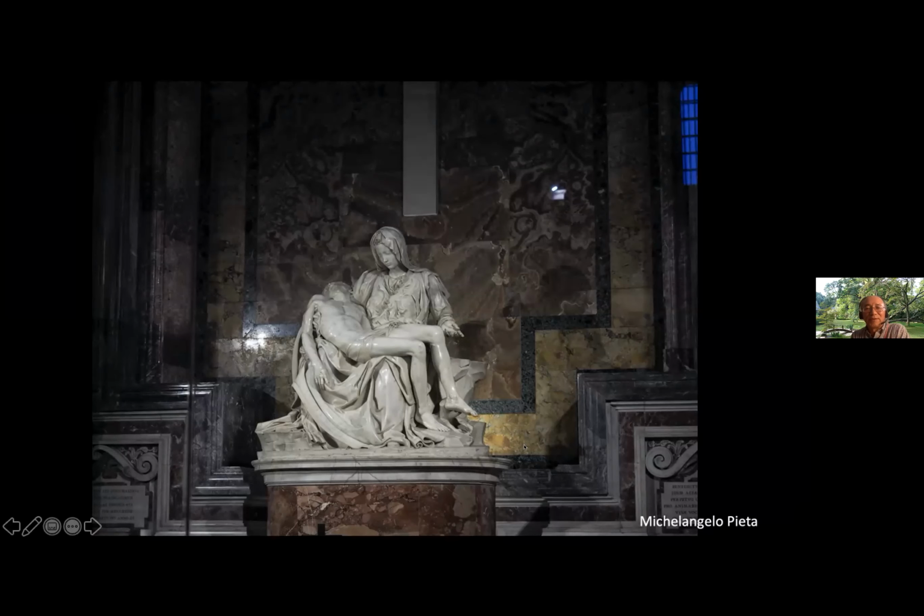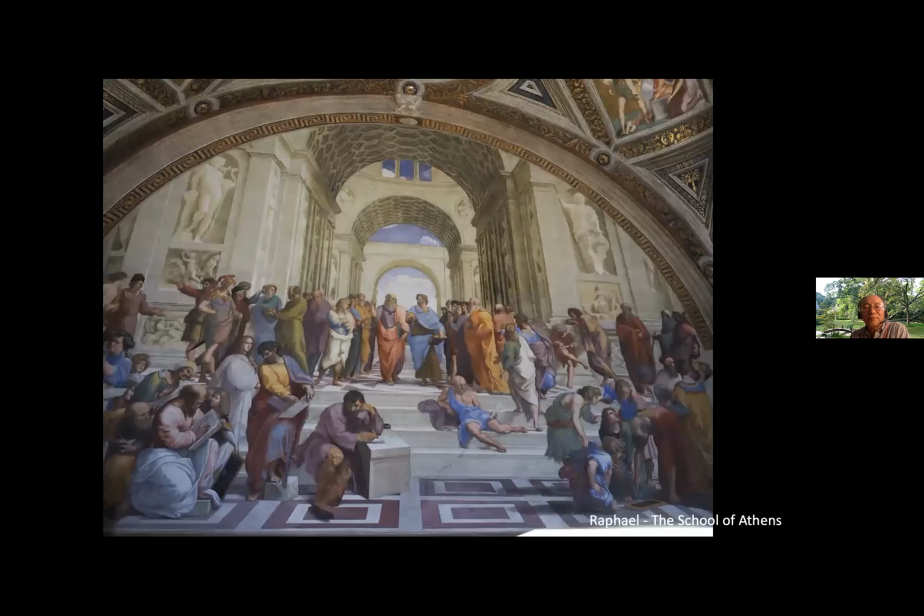And this is the Pietà by Michelangelo. And also you can see this is the School of Athens by Raphael. At the center are two people, Plato and Aristotle. And actually, he also painted Michelangelo here as a philosopher. And Raphael is here. This guy is Raphael himself, also as an ancient Greek philosopher.